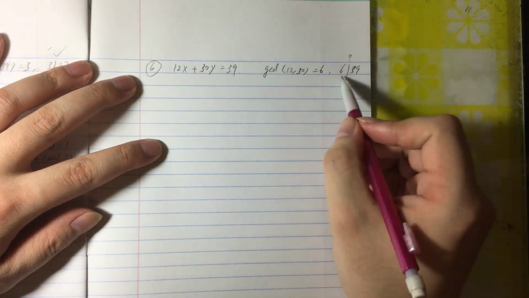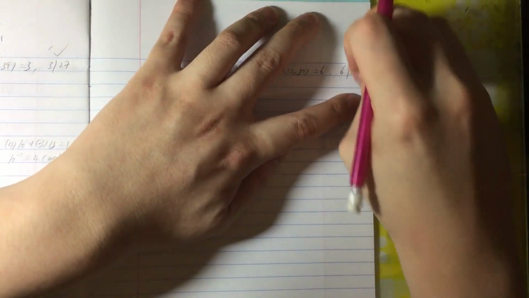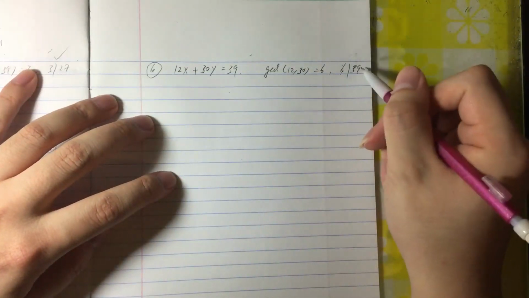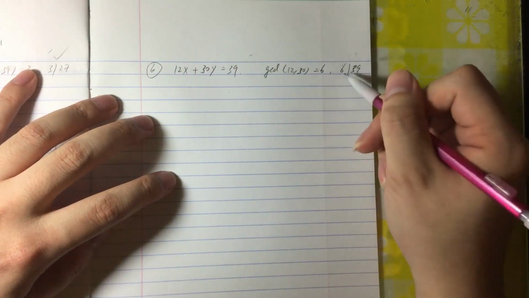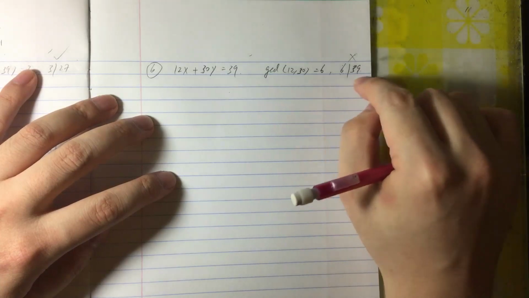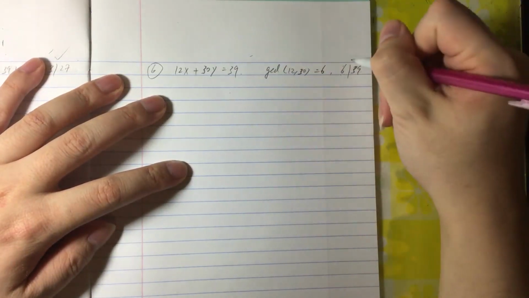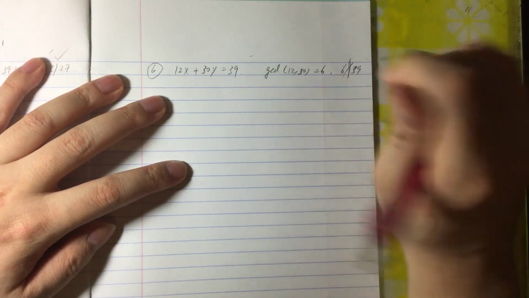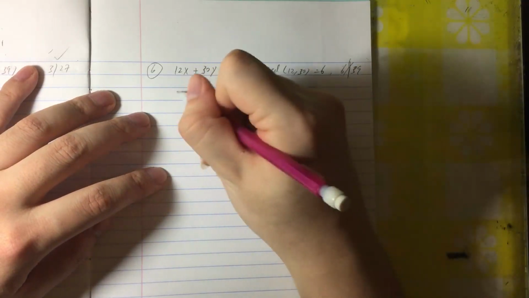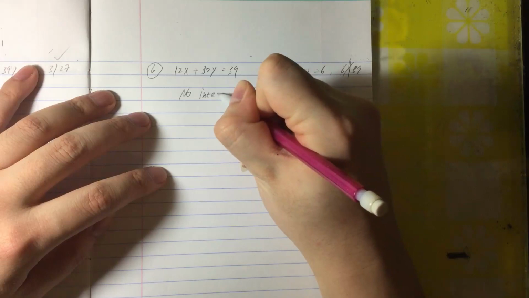So here, let's check. Does 6 divide 39? We know 39 divided by 6 is not an integer. That means 6 doesn't divide 39. Then, according to case 3, there are no integer solutions.